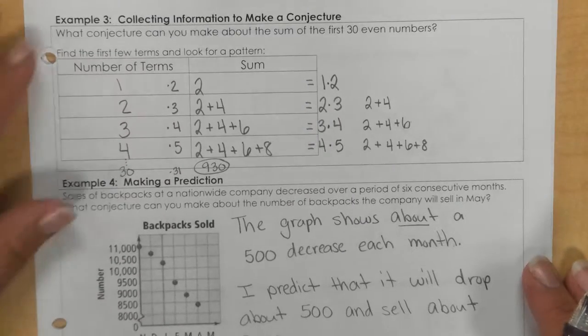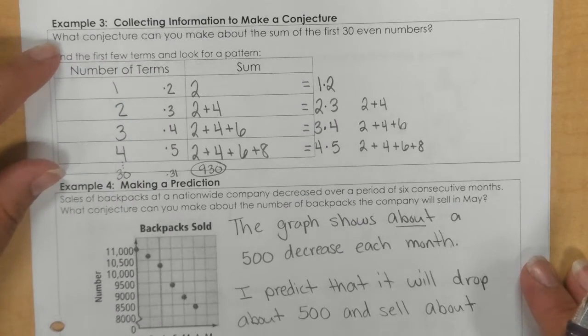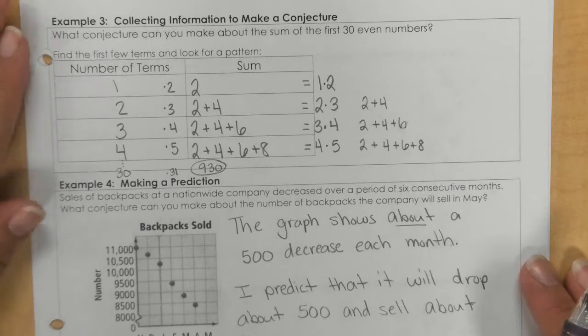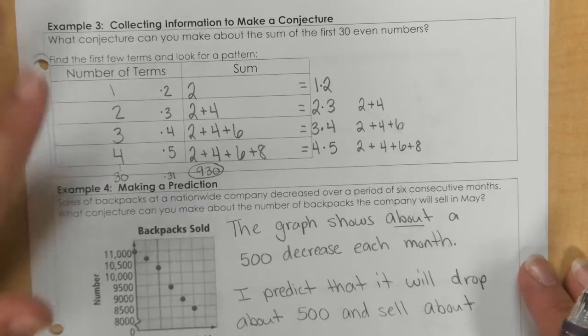Same thing about example 3. I'm not going to emphasize example 3. If you want to look at it, it is kind of interesting actually, but I'm not going to speak about that.